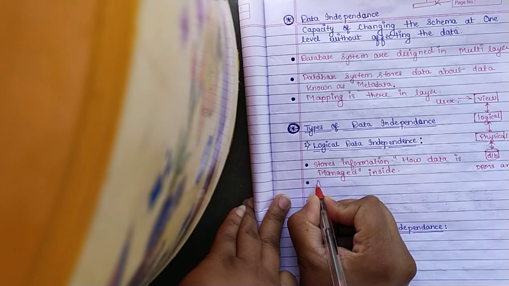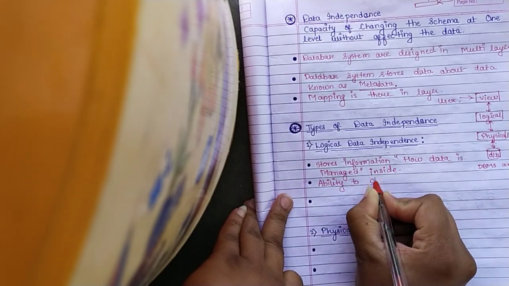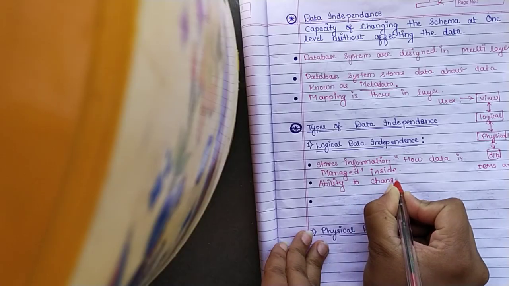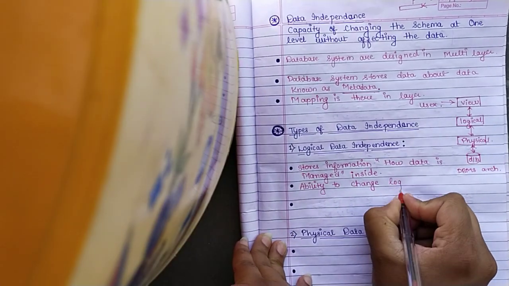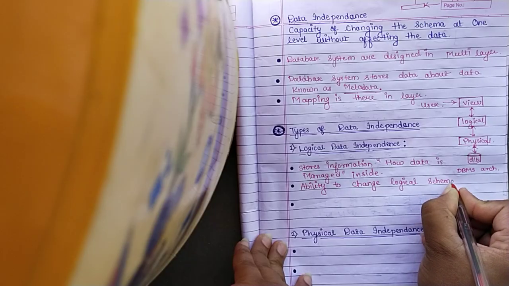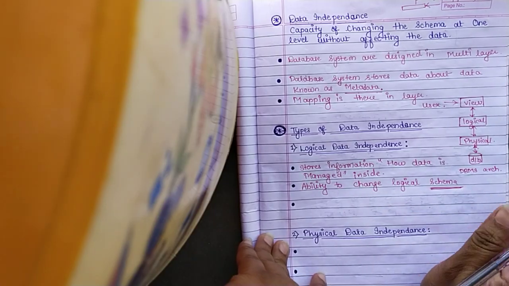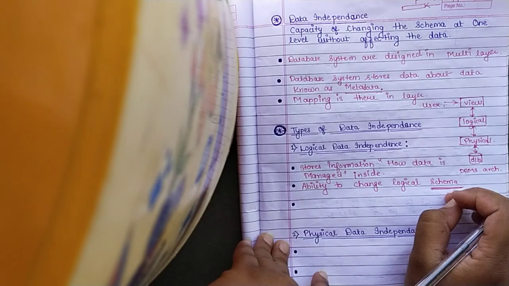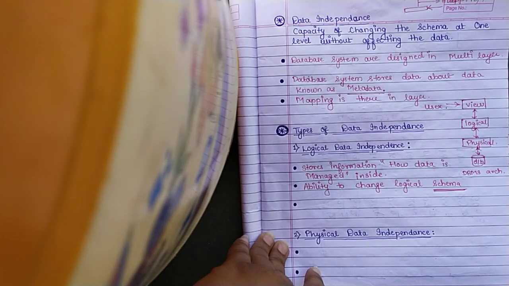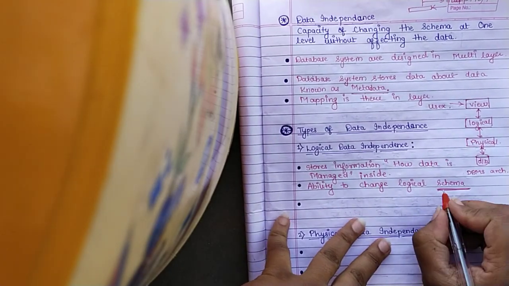So it has the ability to change the logical schema. Now what do you mean by schema? Schema is a description of a database.